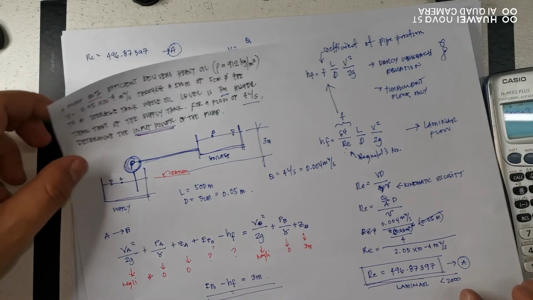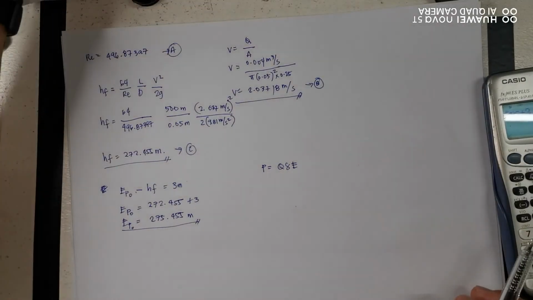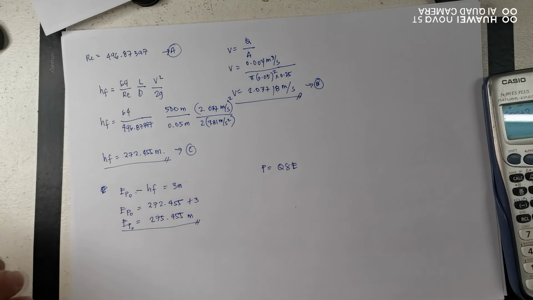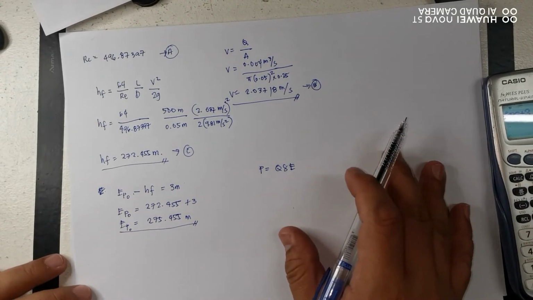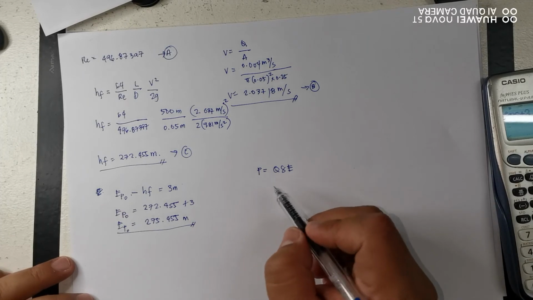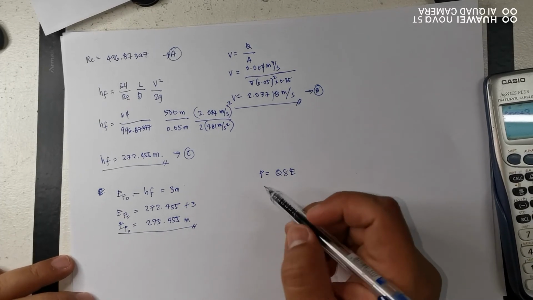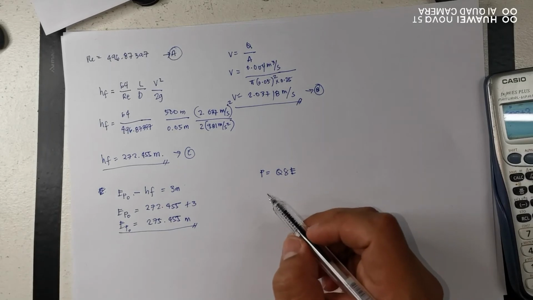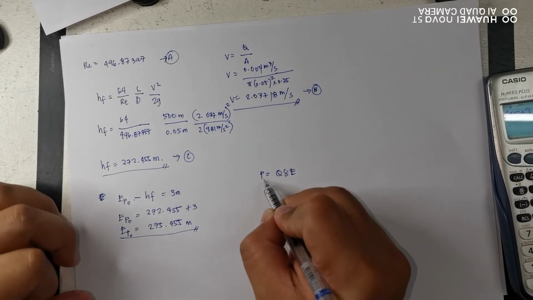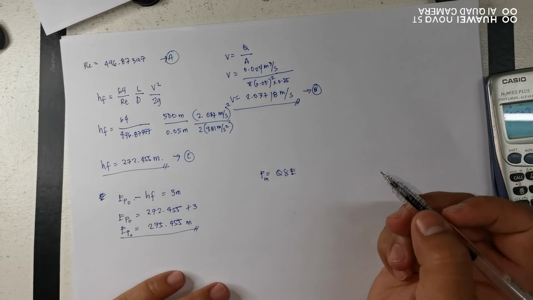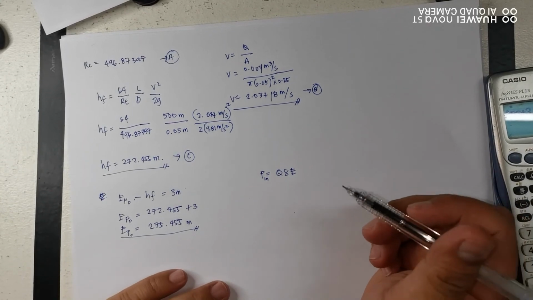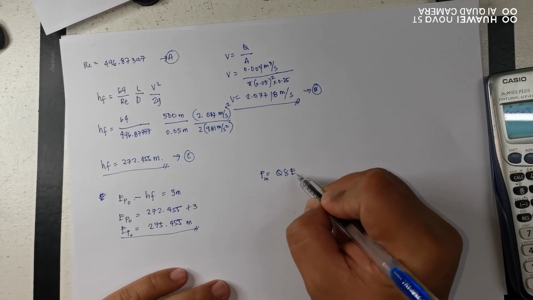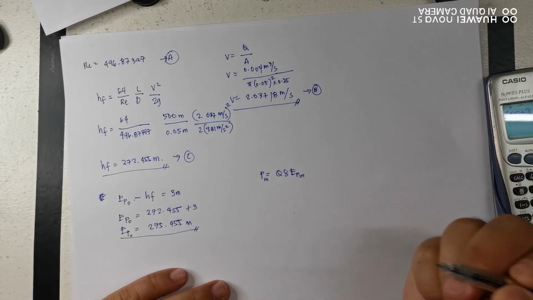Determine the input power of the pump. So ibig sabihin ang hanap natin si EP in din.